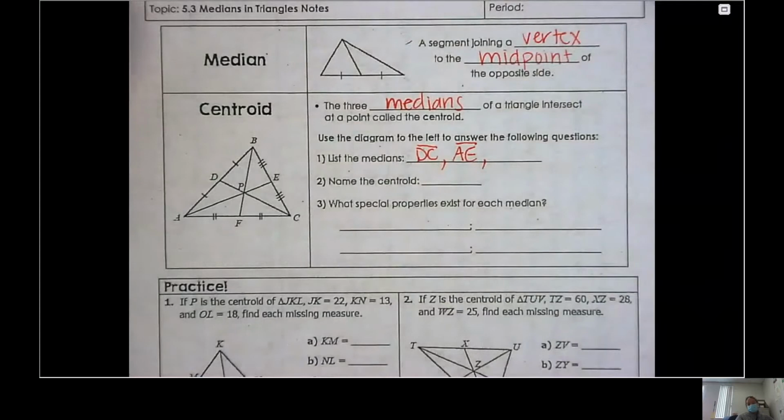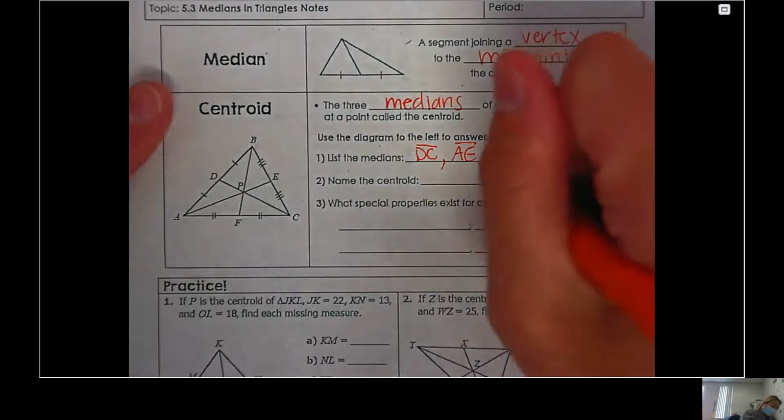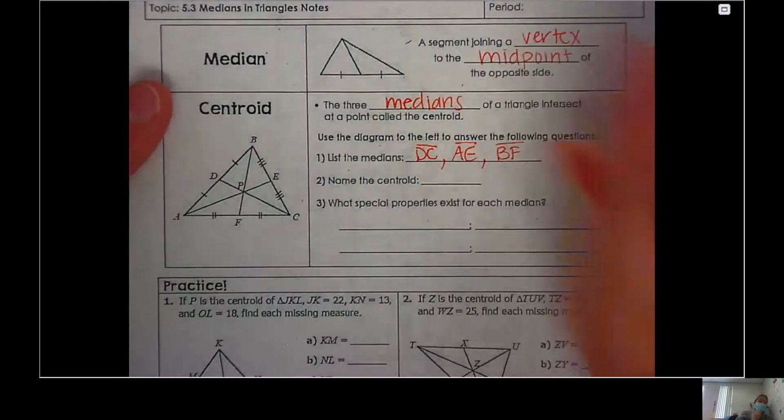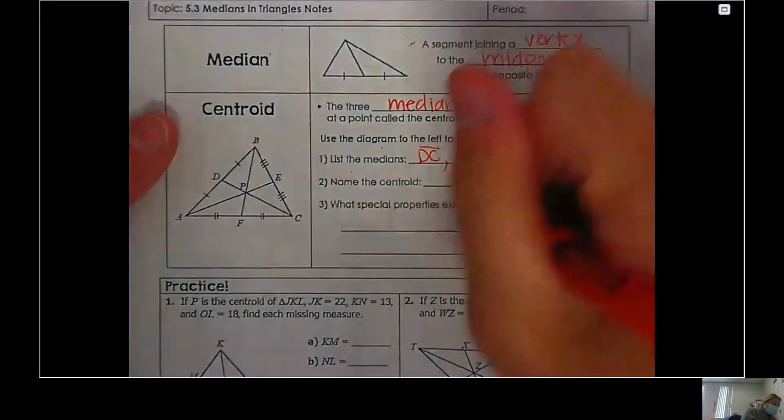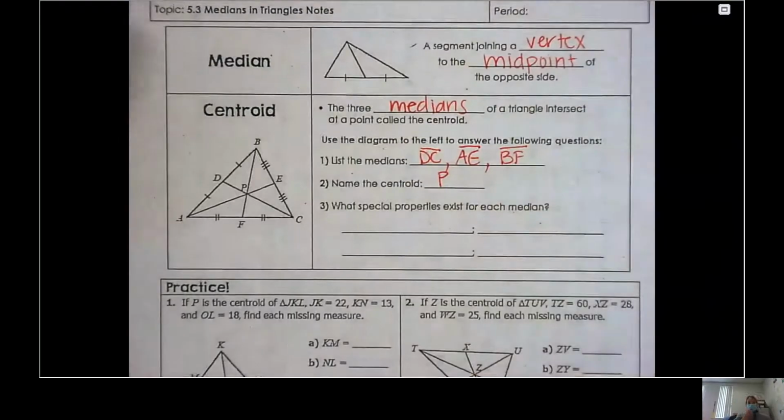And then what's the last median in that picture? BF. Good. Okay, so the medians are those parts that cross over each other. And then the centroid is the point where they meet and they intersect. So what point do they all intersect at? P. So P is my centroid.